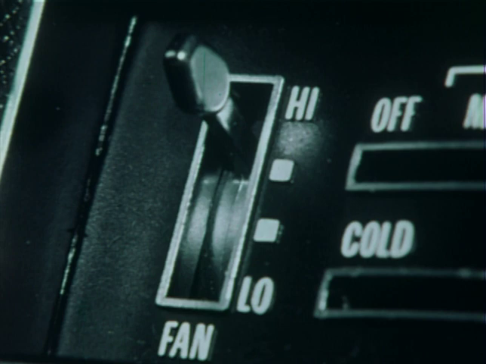The fan switch selects 4 blower speeds from low to high. There is no off position because the fan operates whenever the ignition switch is turned on. Only the high blower speed is provided when the system is recirculating inside air for maximum cooling.